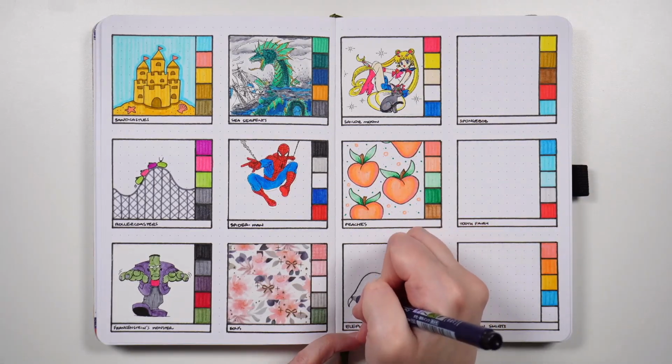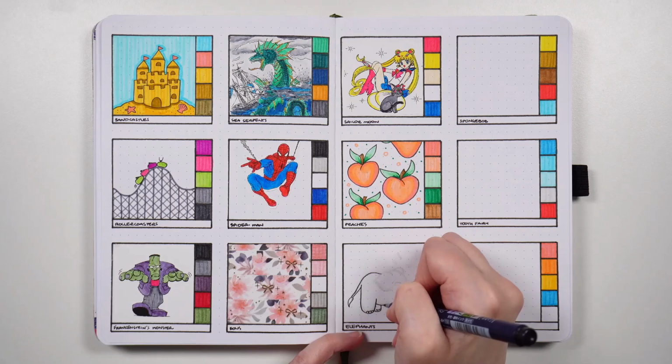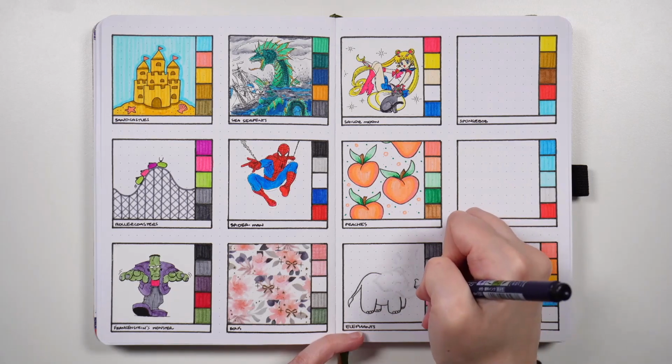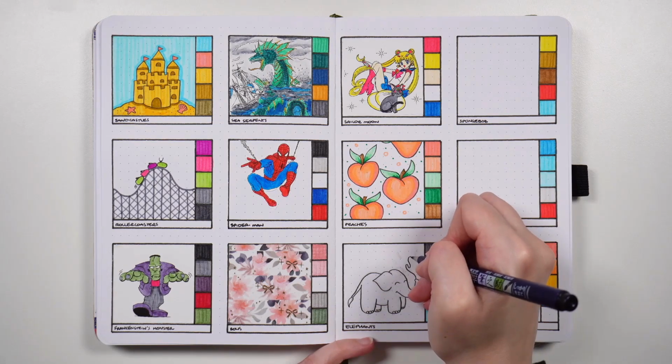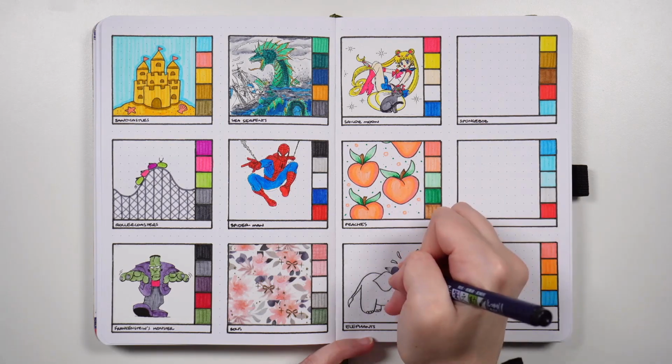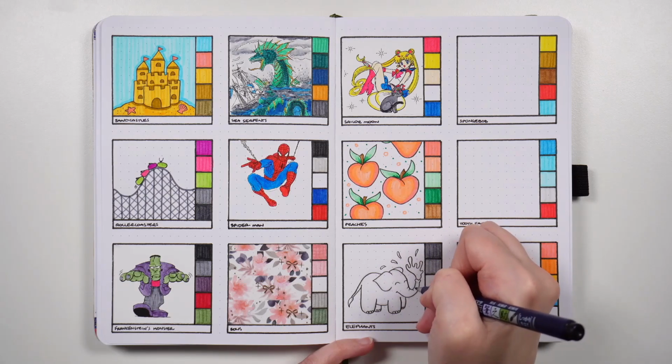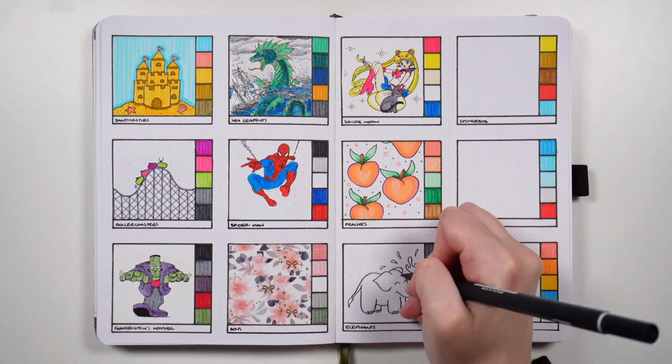Despite there being a fair few days of appreciation related to animals in August, so things like Black Cat Appreciation, Dog Day, Honeybee Day, the one I decided to highlight in this video was World Elephant Day, which is on August 12th. Elephants are really impressive animals, and I think that they would make a great theme.